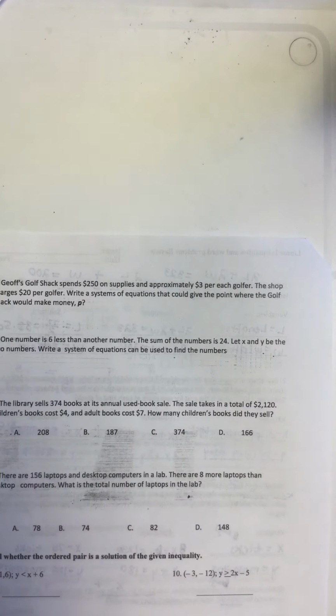It says the Golf Shack spends $250 on supplies.